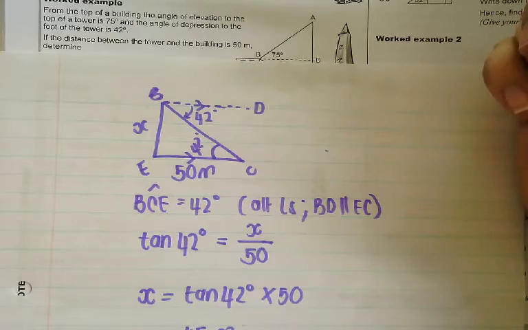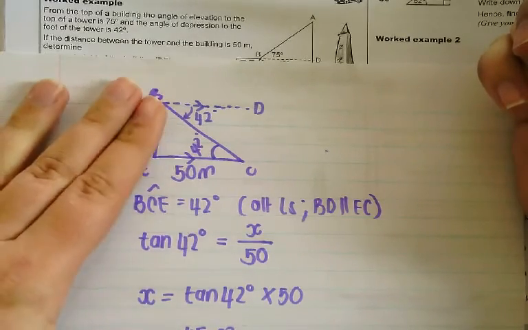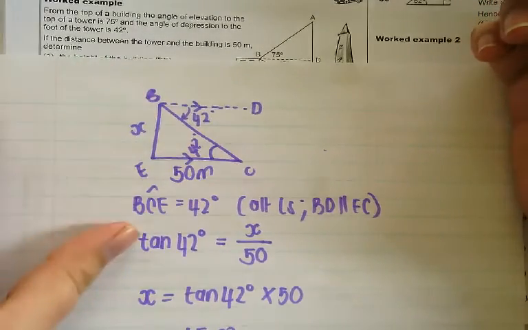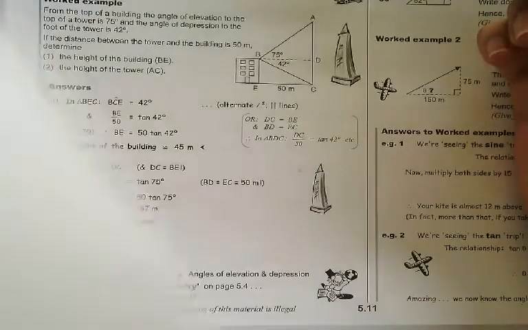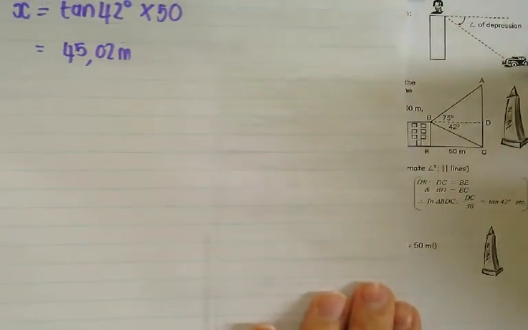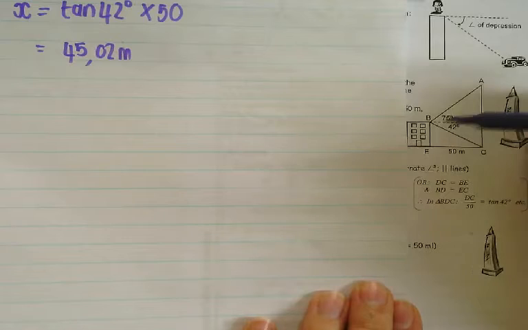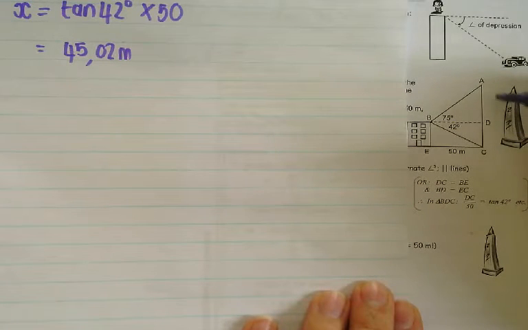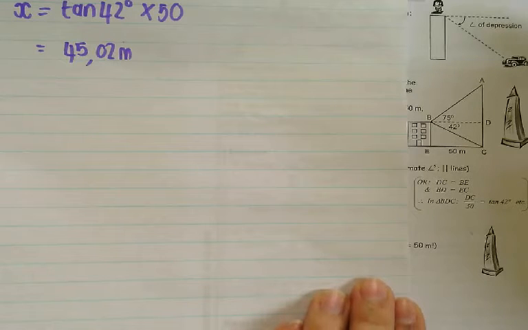So let's do it. I have my 75 degrees, I have 50 here, I want AD. Which function am I going to use?